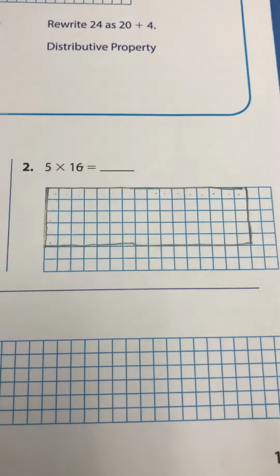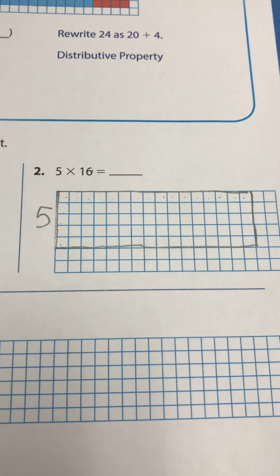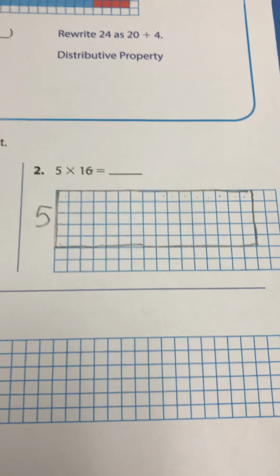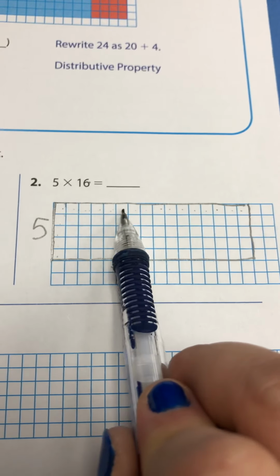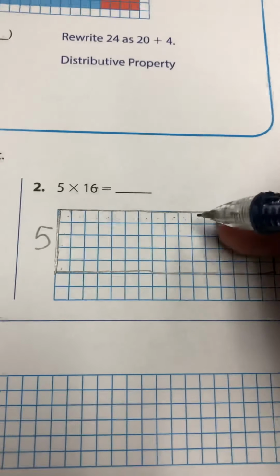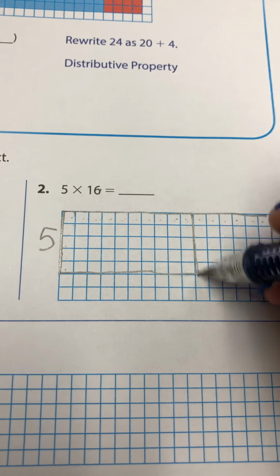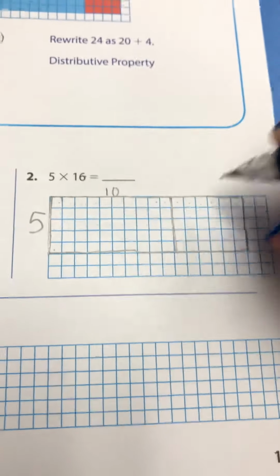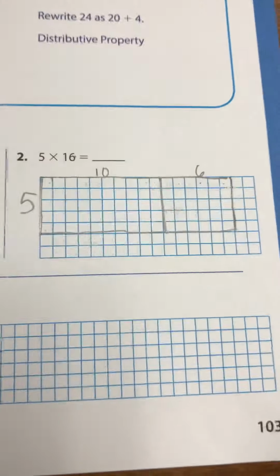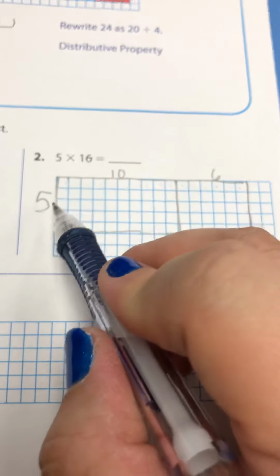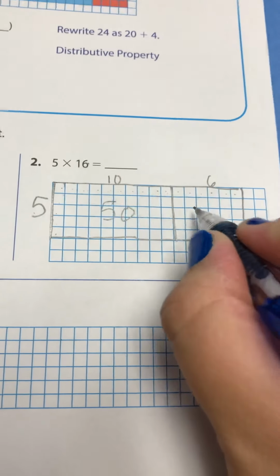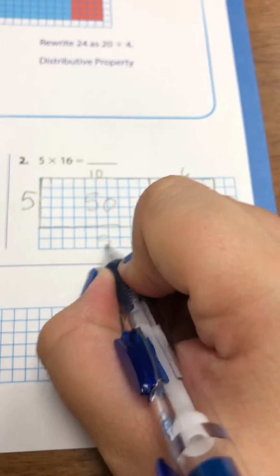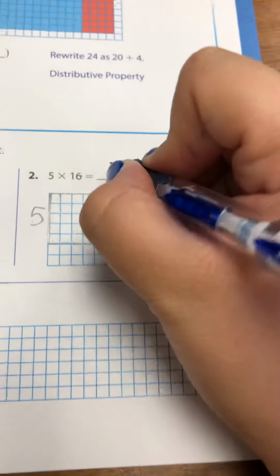I'm going to leave the 5 alone. But I'm going to take that 16 and split it into its place values using expanded form. 10 plus 6. So I'm going to count 1, 2, 3, 4, 5, 6, 7, 8, 9, 10. And this is where I'm going to split my array. There's going to be 10 on this side, 6 on this side. Still 16. I'm just splitting it up. Now I multiply 5 times 10. That's 50. 5 times 6, that's 30. And I add up both sides. 50 plus 30 equals 80.